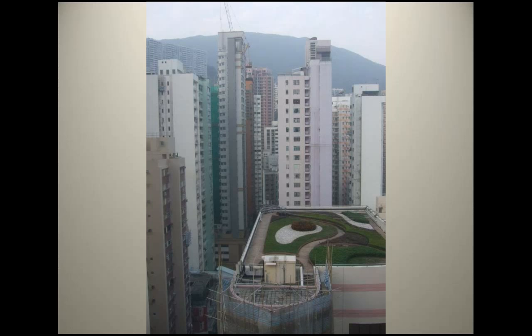It's all nice and neat, but you can see that they felt the most important use of the rooftop is to put a garden. And here you see this bamboo scaffolding, which really just blows you away. You have many, many stories, 20, 30, 40 stories of bamboo scaffolding.